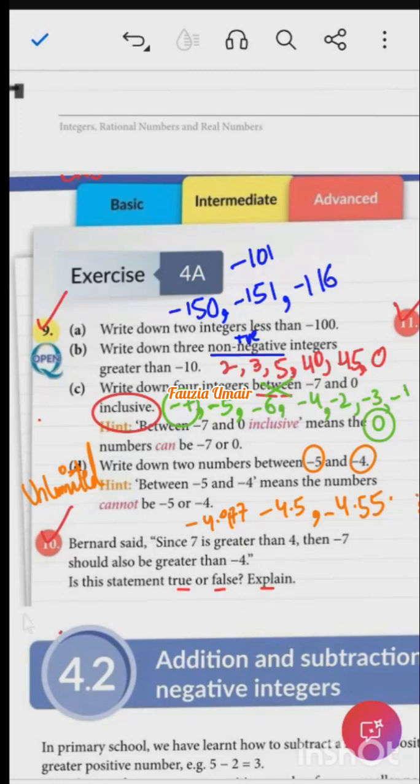Simple words. Because in negative numbers, the rule is opposite. ठीक है? कुछ भी आप explain कर सकते हैं. This is a false statement. This is not true, right?